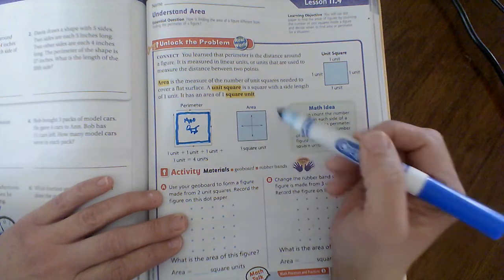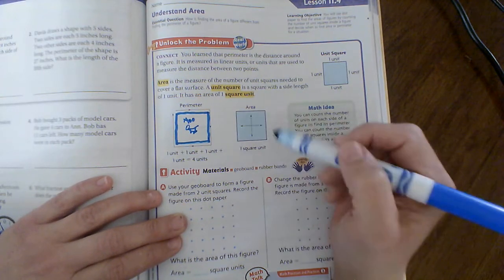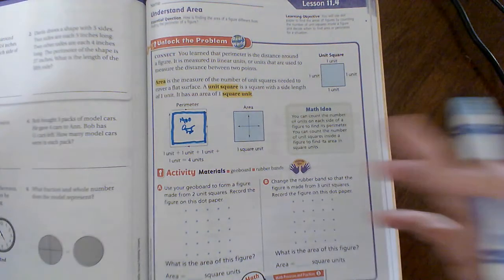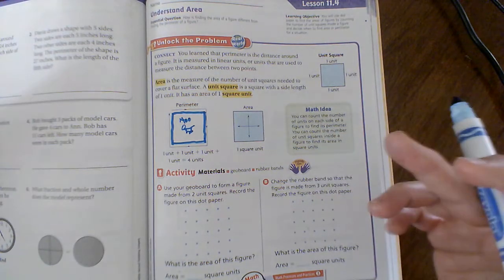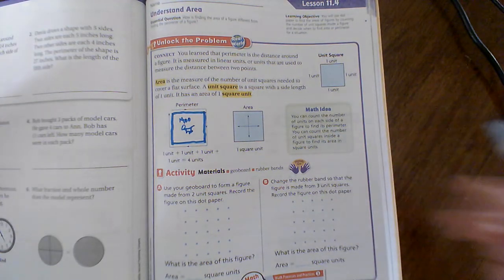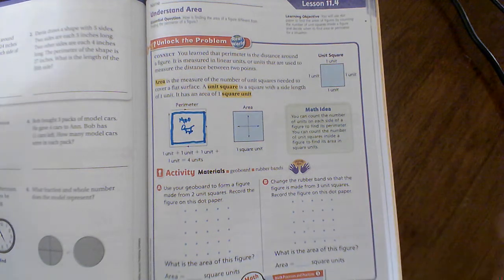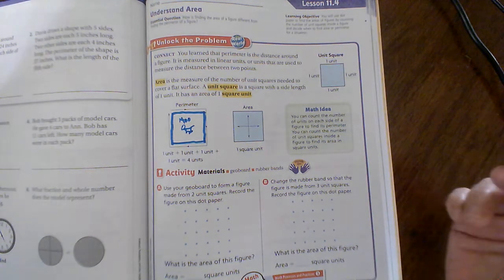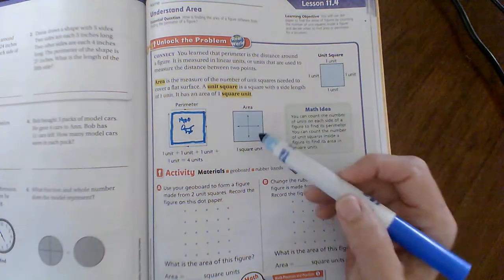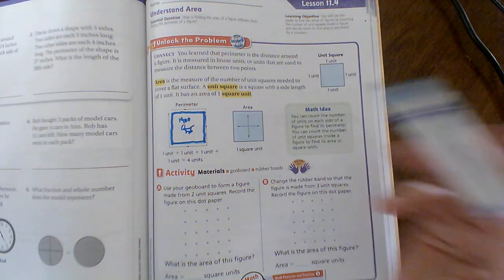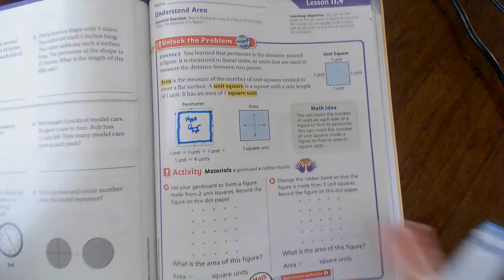Well, when we're talking about area, we're talking about the part that's inside the fence, the grass that the cow is eating on, the pasture, the actual land that the cow is walking on. That is your area. Okay, we're going to measure that in squares. All right, and I will show you this in just a minute.